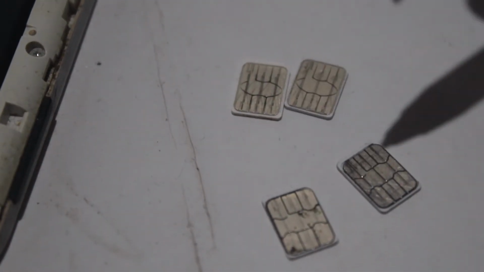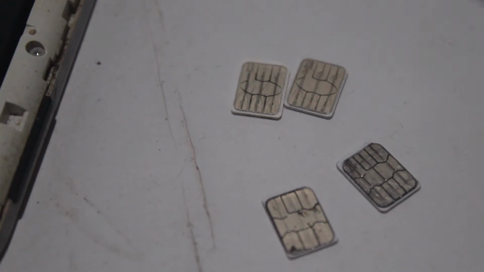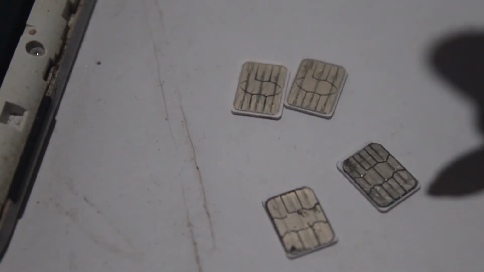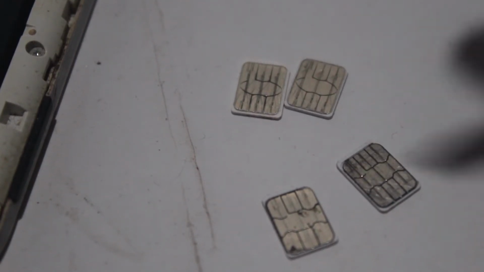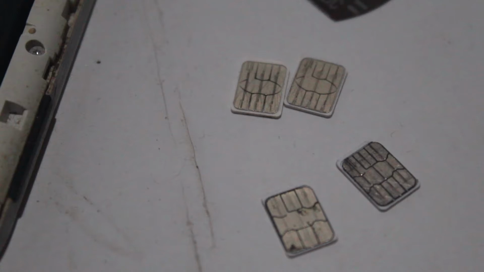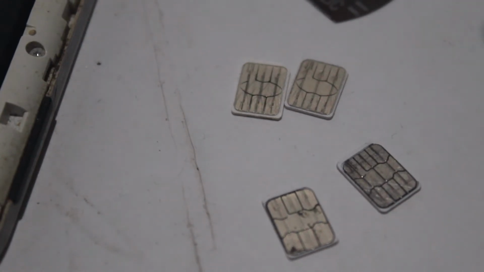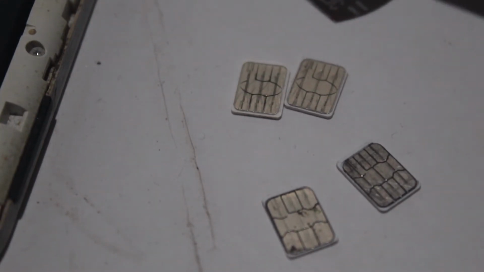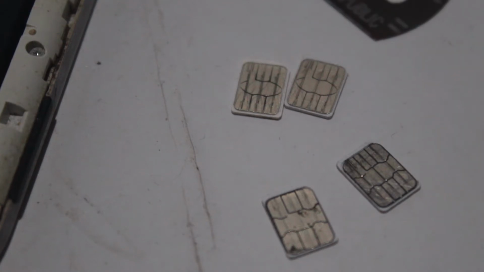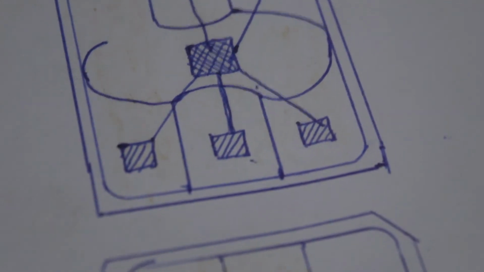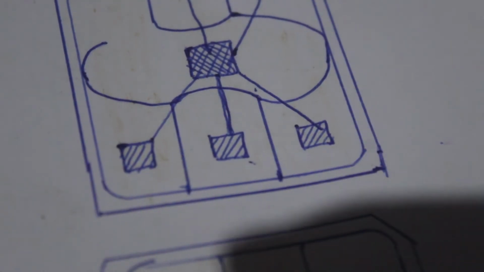So here in this video, I'm going to teach you how you can get a free internet connection, free calls, and free SMS on any SIM card you lay your hand on. In my videos, I have been teaching you how to get a free internet connection by scratching the SIM card, and here this is the structure of the SIM card.